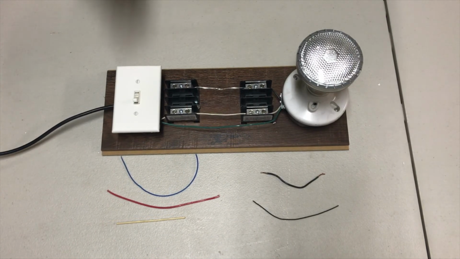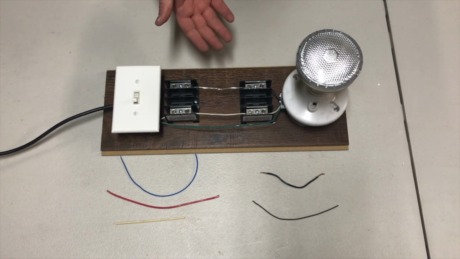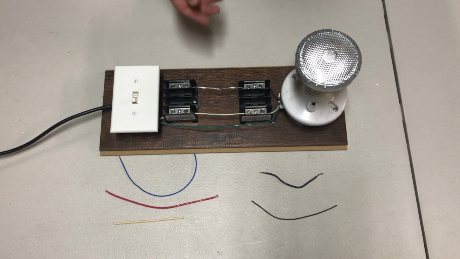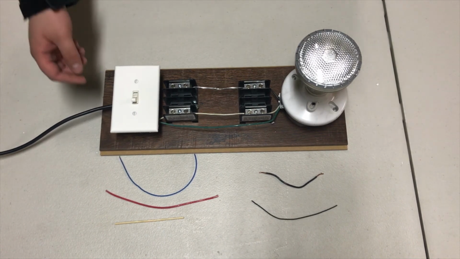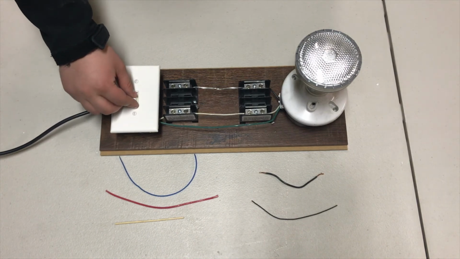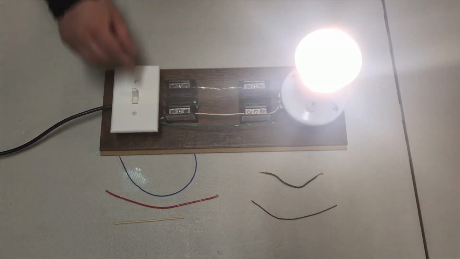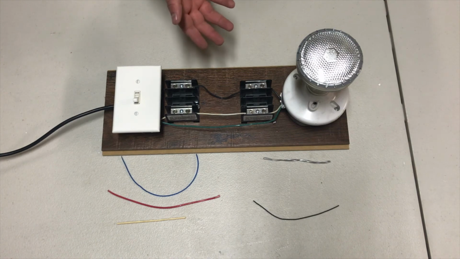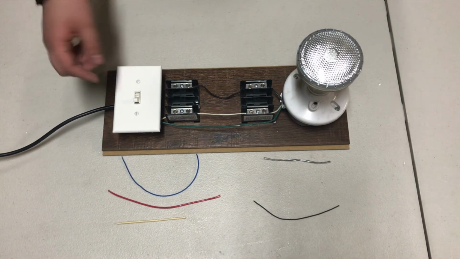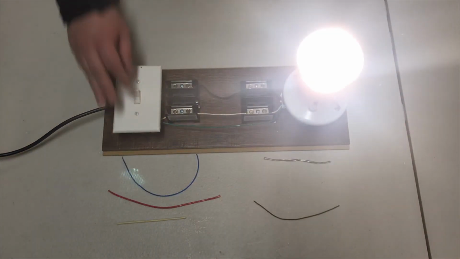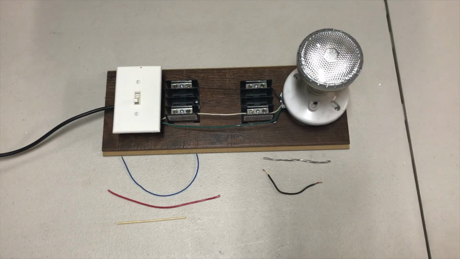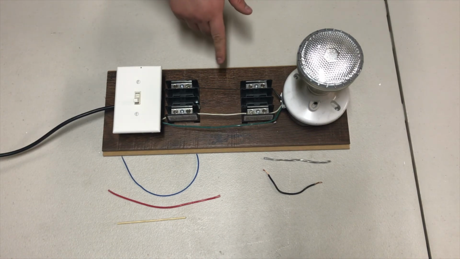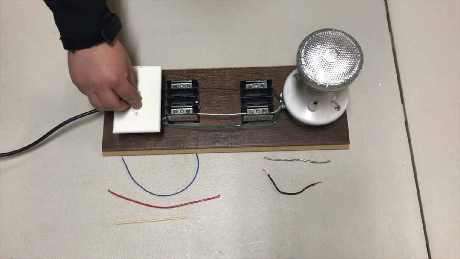So the first conductor we're going to show is aluminum. And as you see here, we connect it to the system. So I'll go ahead and turn on the light and you'll see that the light bulb turns on. Okay, next I will show that copper wire is also a conductor. So we have it connected to the system. Let's go ahead and turn on the light. The last conductor I wanted to show was iron. So here we have the iron connected to the circuit, and we'll go ahead and turn on the light.